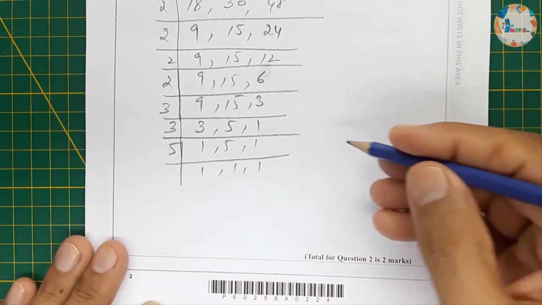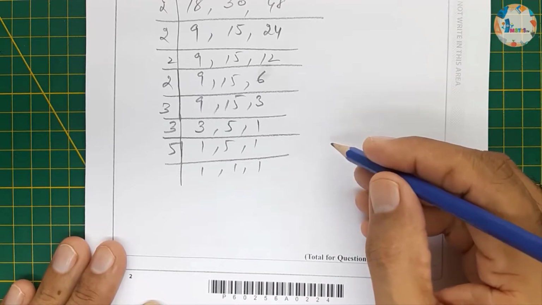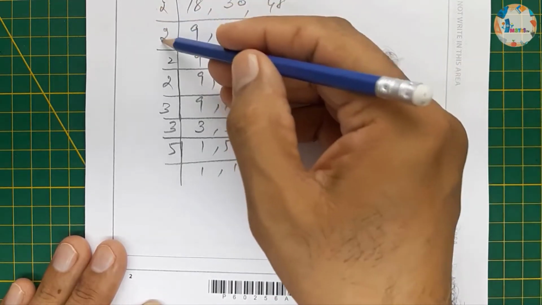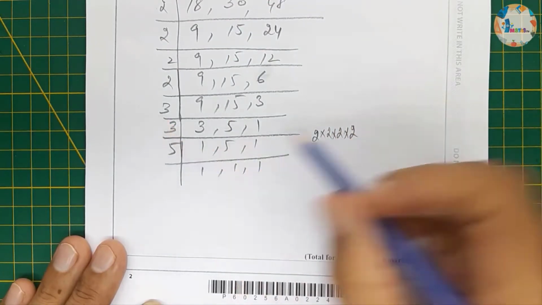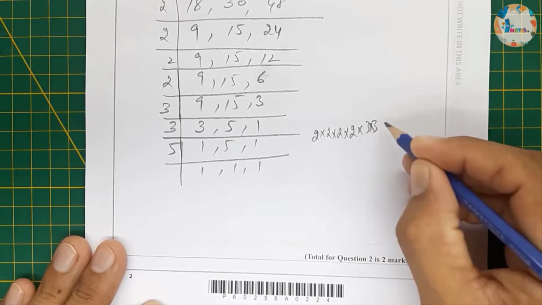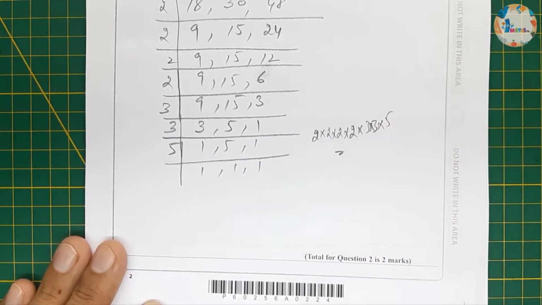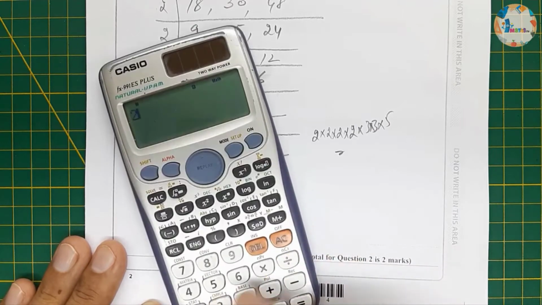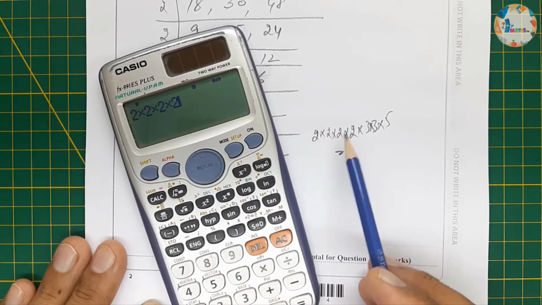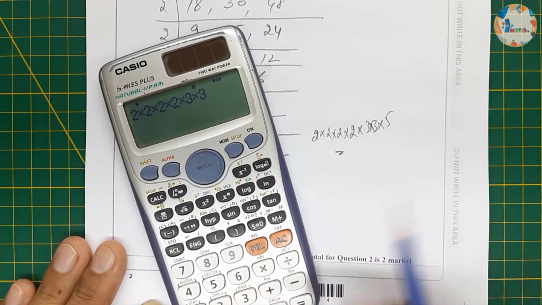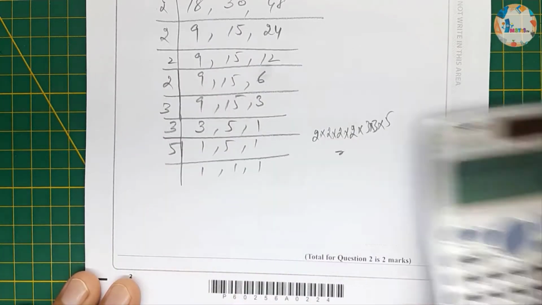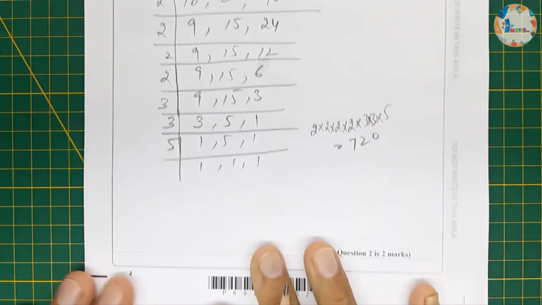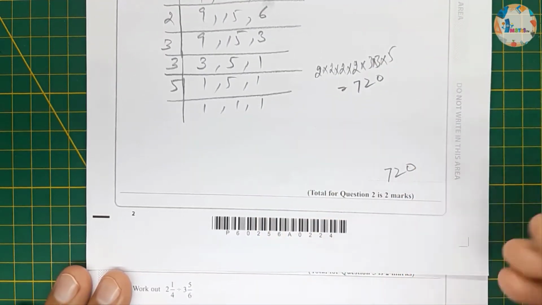Now we can check for the LCM, which will be 2 four times, 2 into 2 into 2 into 2, and then 3 two times and 5 one time. If we multiply these numbers, 2 into 2 into 2 into 2, that is 1, 2, 3, 4 times, then multiply by 3 two times and multiply by 5 one time, it will be 720. So our answer will be 720.